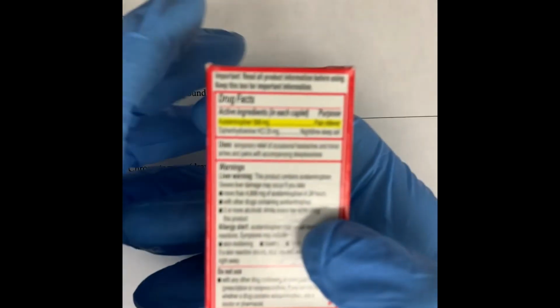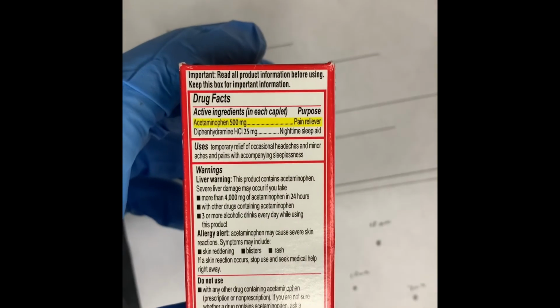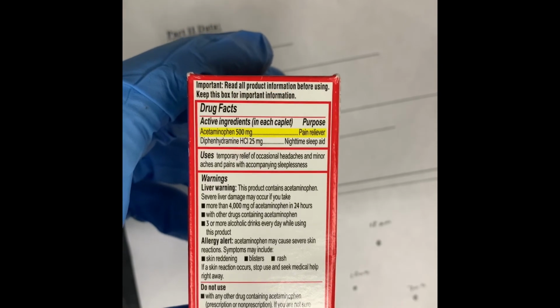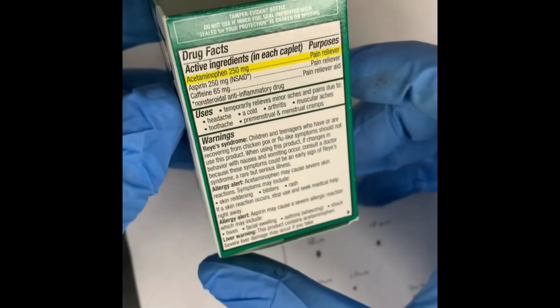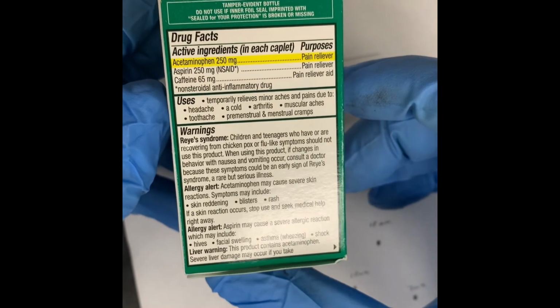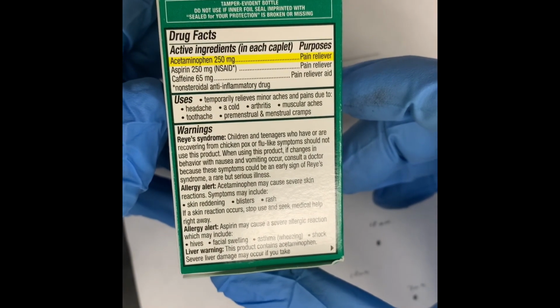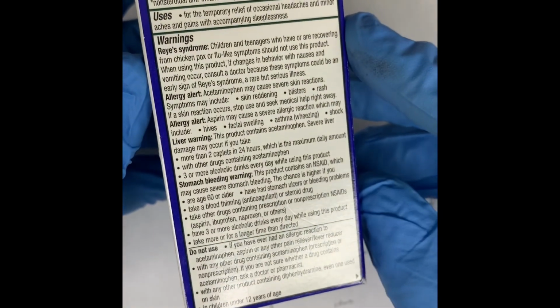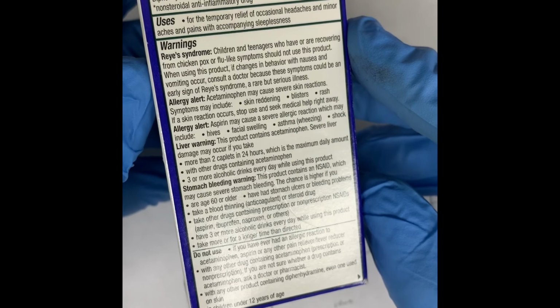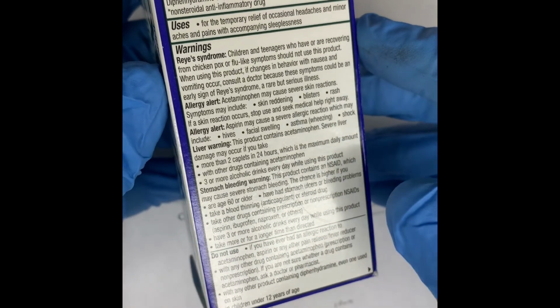which contains acetaminophen and diphenhydramine hydrochloride. We have Excedrin Extra Strength, which contains acetaminophen, aspirin, and caffeine. And finally, we have Excedrin PM, which contains acetaminophen, aspirin, and diphenhydramine citrate, which would run the same amount on the TLC plate as diphenhydramine hydrochloride.